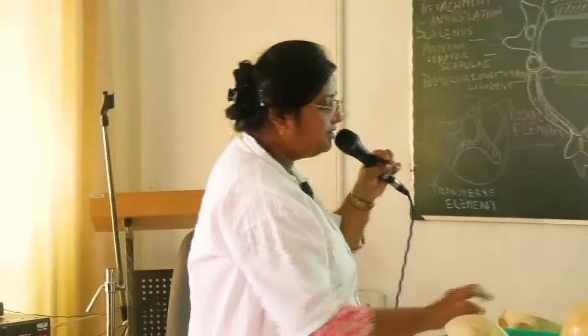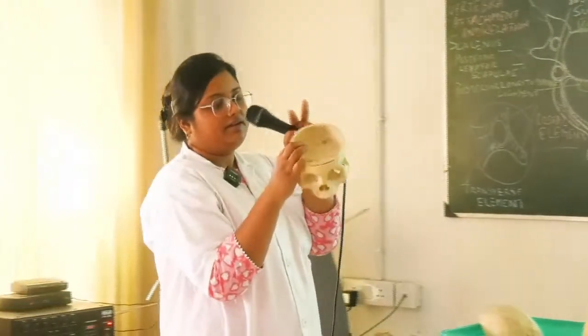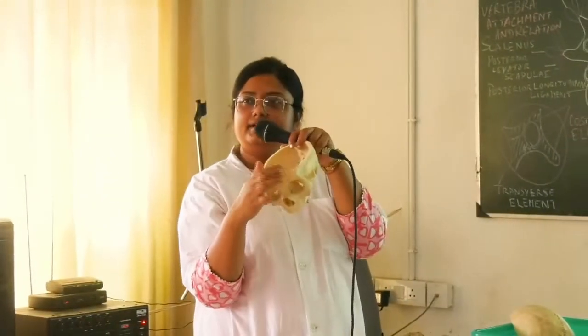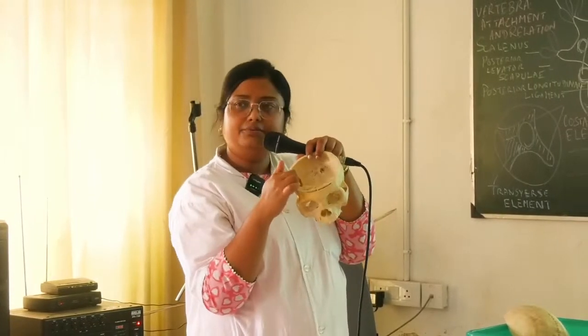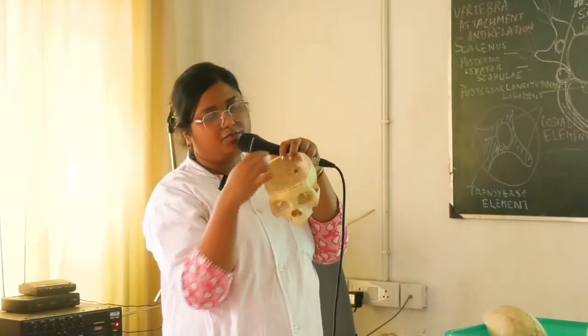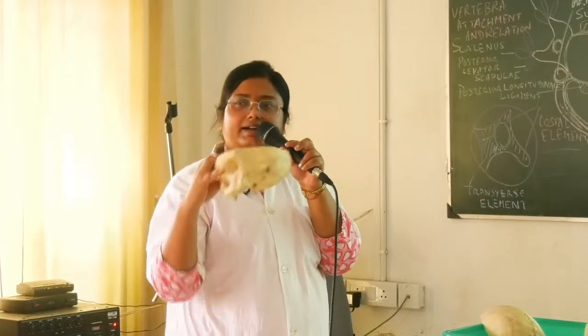The anterior cranial fossa is at the highest level and the posterior cranial fossa is at the lowest level. You can see from here: this part is the anterior cranial fossa, lying at the highest level. Then the middle cranial fossa, and posteriorly the posterior cranial fossa, lying at the lowest level.